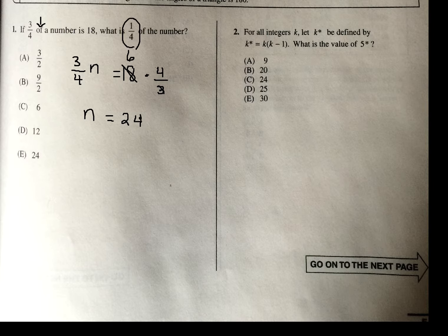You need to take it times 1/4. So we're going to divide by 4 and we get 6.